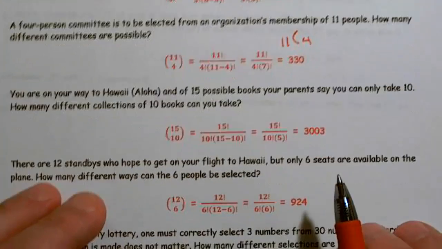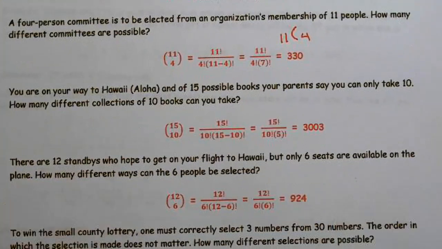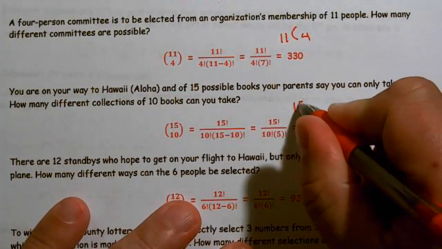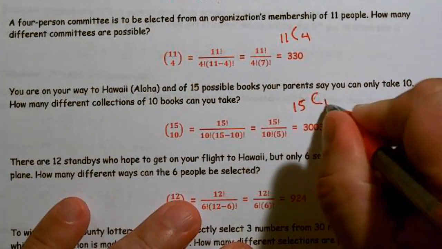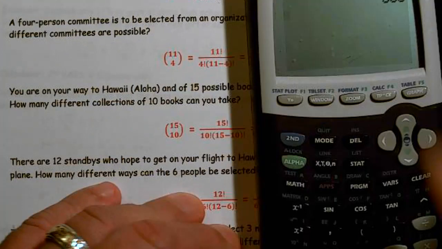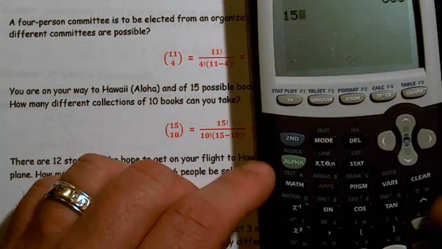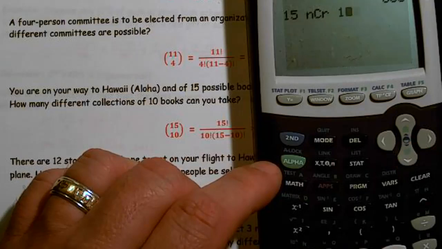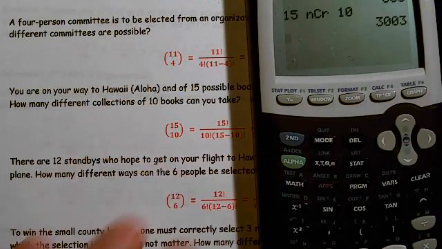You're on your way to Hawaii, and of 15 possible books, your parents say you can only take 10. How many different collections of 10 books could you take? So once again, on the calculator, that's going to look like 15 choose 10. So 15, math, probability, 10, 3003.